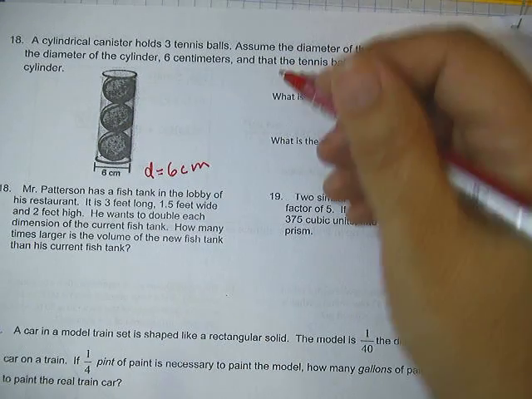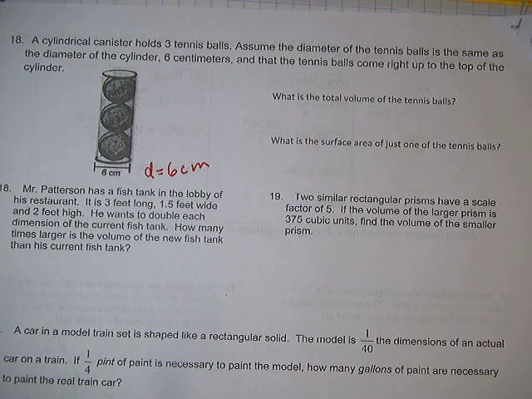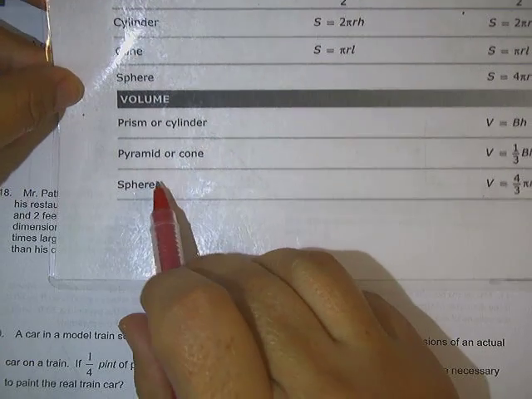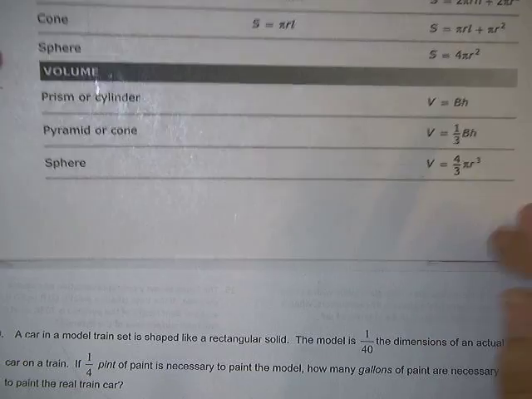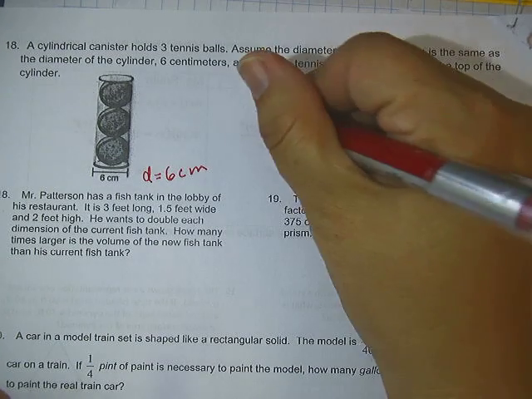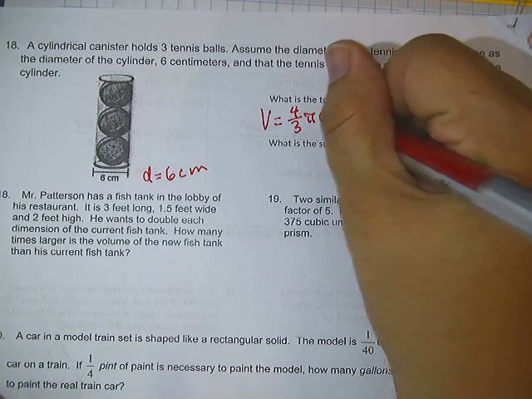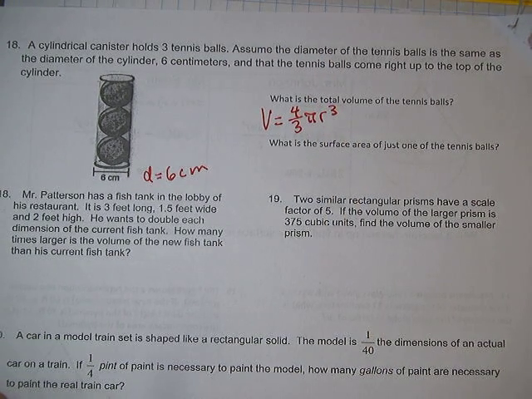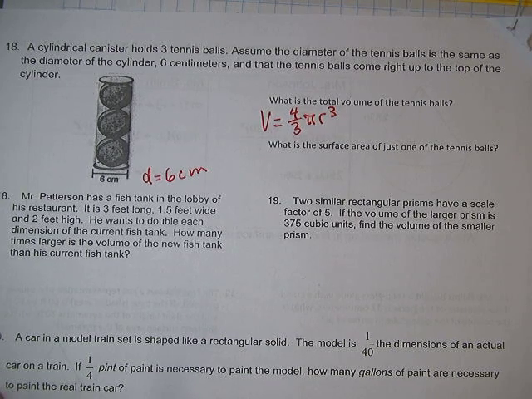If I was trying to find the volume of the tennis ball, I look at my math chart. They're spheres. So I go to the volume section of my math chart and I look at sphere, come straight across: 4/3 pi r cubed. Volume equals 4/3 pi r cubed. Okay, pi's on my calculator, 4, 3, those are buttons. I just need to figure out what the radius is.